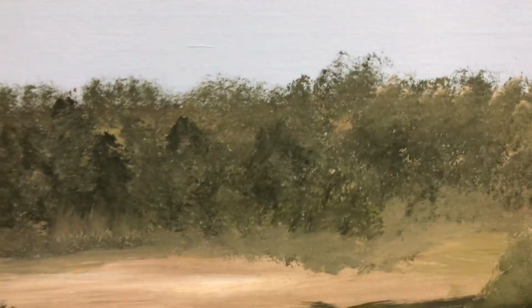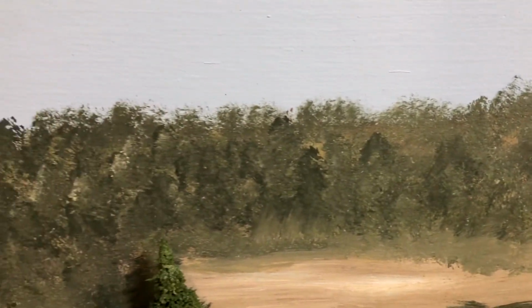This area up here, I'm just going to leave. I might do a little touch on a couple of these and just put a little dab of fine turf just to kind of give it a little texture. But that's going to be about it. And I'll do the road probably tomorrow. So anyway, I will put this on the layout in the morning, see how it looks, and then go from there.